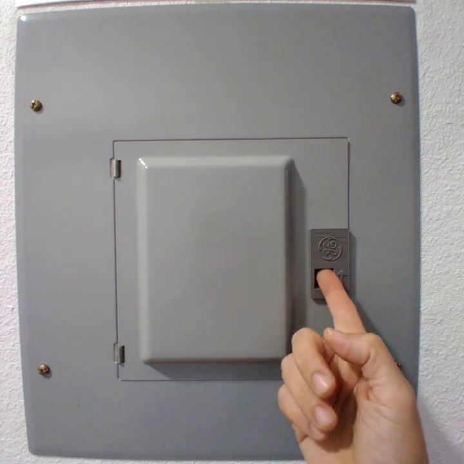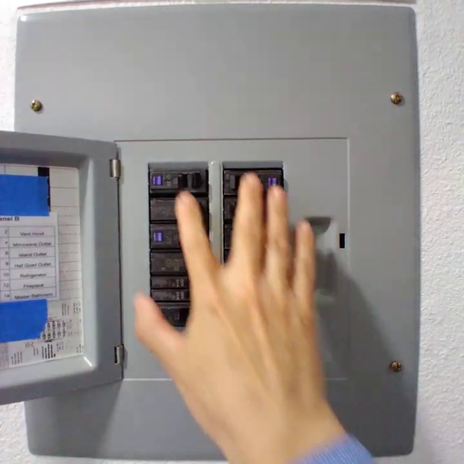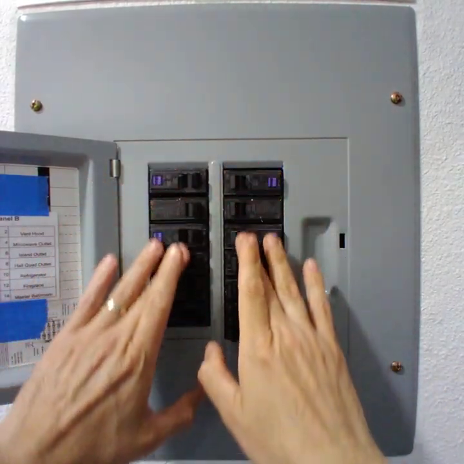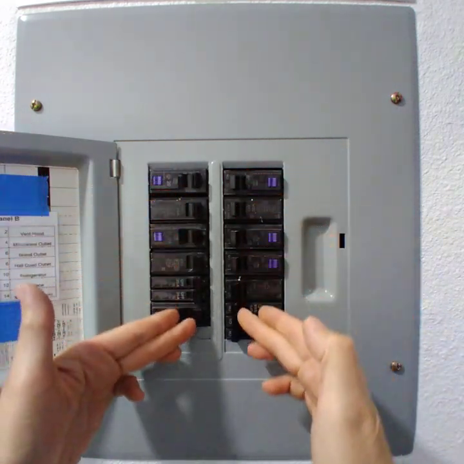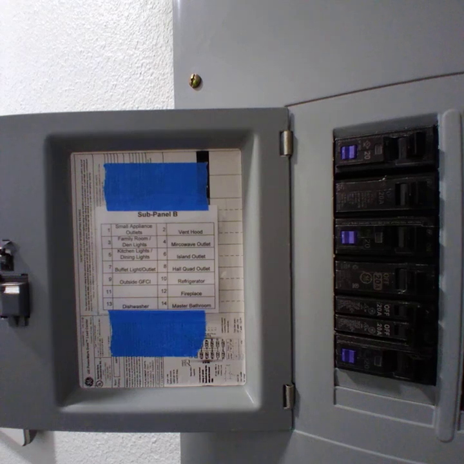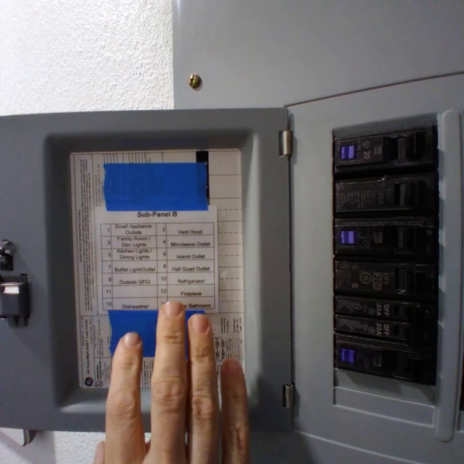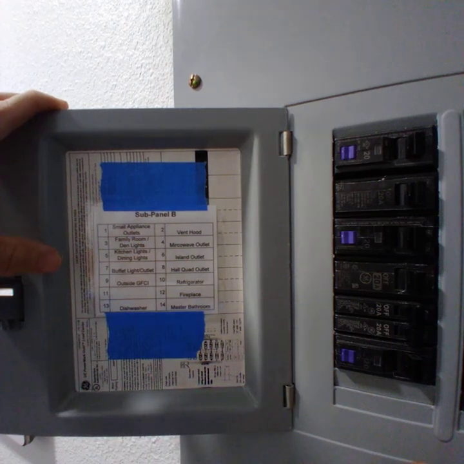So, we'll go ahead and open up the panel. And immediately you can see all the breakers right here. They're all inward, so they are all in the on position. And then to the left of this, as you can see, we have our label, which makes it a little bit easier to identify which breaker goes to which part of the house.